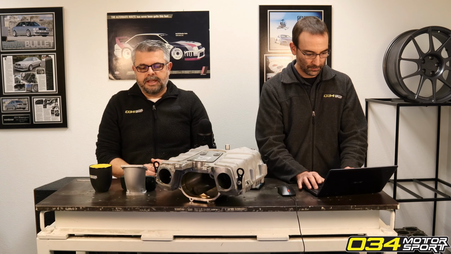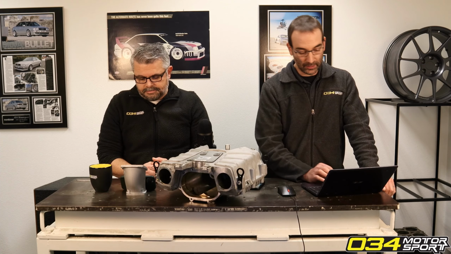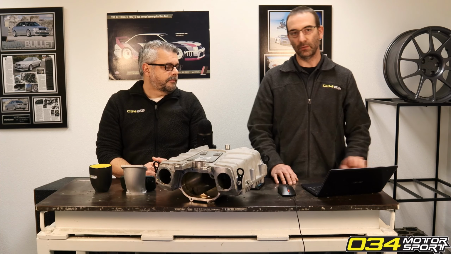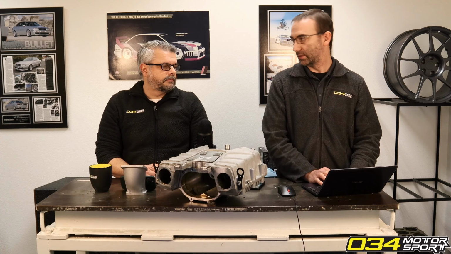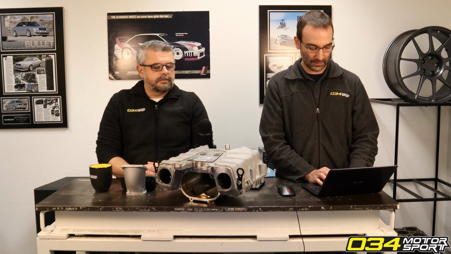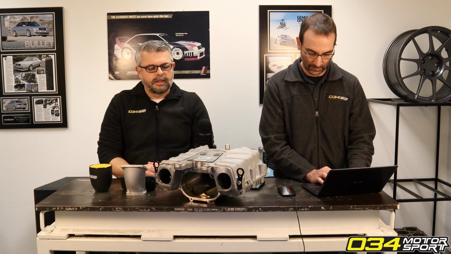I'm not trying to bash CTS, but objectively, the filter's not very good. And since you brought it up, that's kind of one of the ones people are comparing to. It's like, oh, it's on the market. It's cheap. It's got a dual cone filter. It was pretty shocking how much less it was flowing.